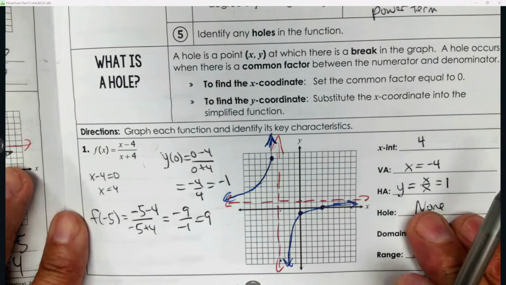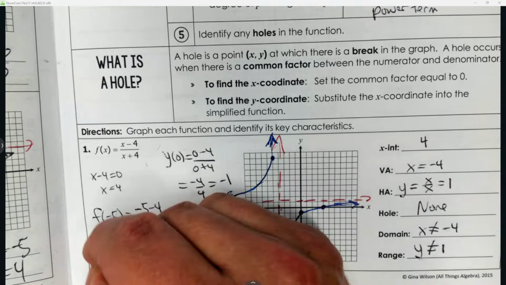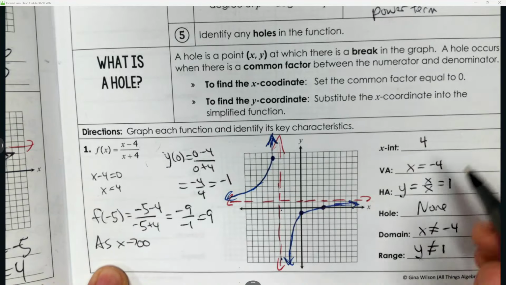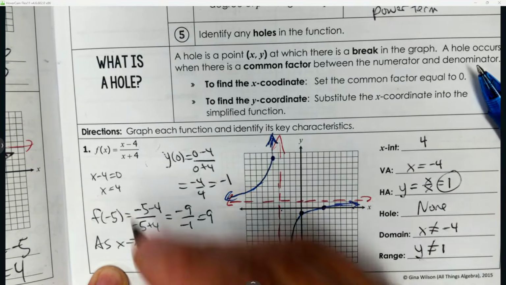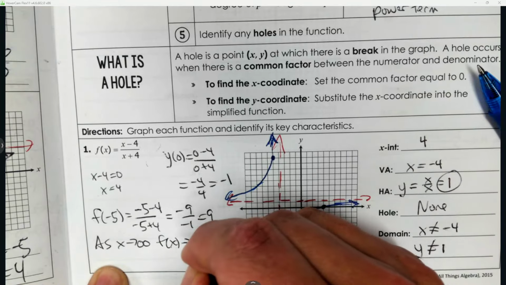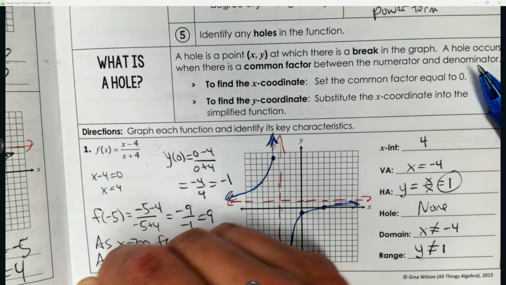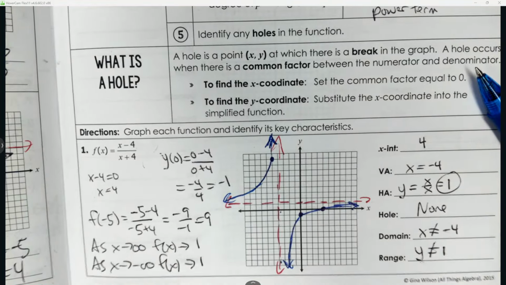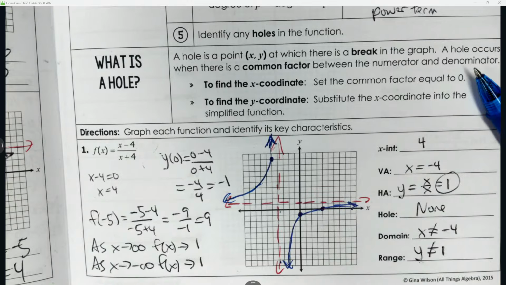When I ask you for the end behavior, you're going to say where the horizontal, this right here, gives you the end behavior for both left and right. So it's going to go to 1. And you did it. All right, let's try another one.